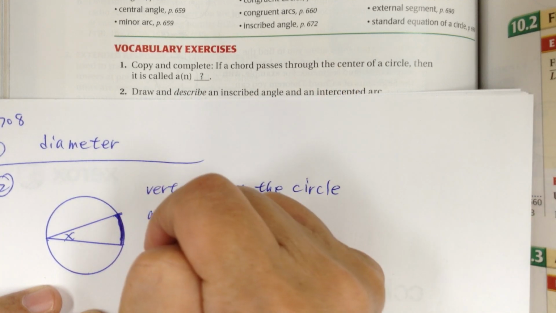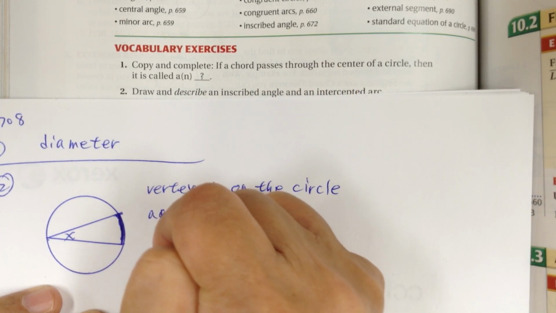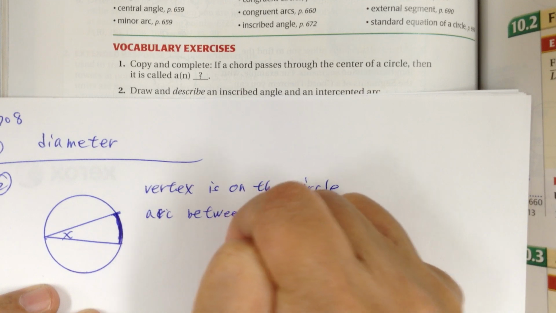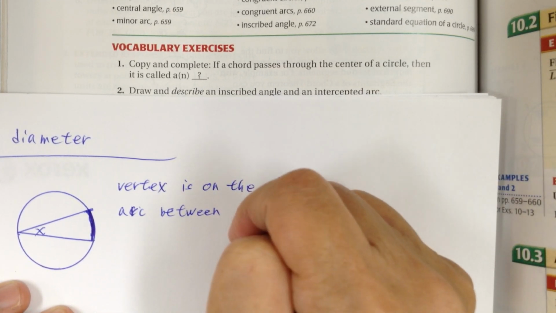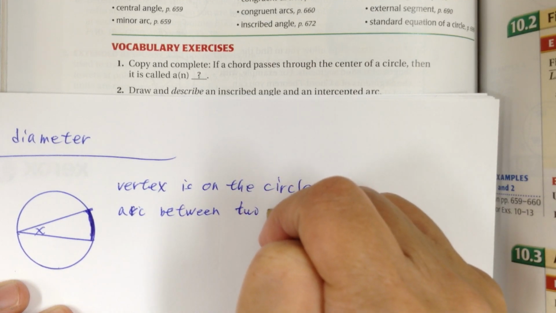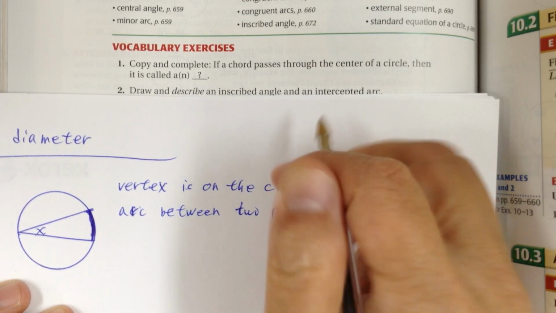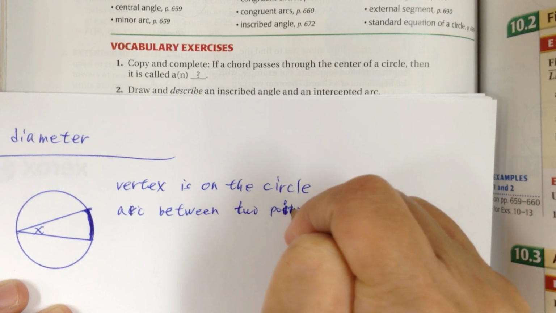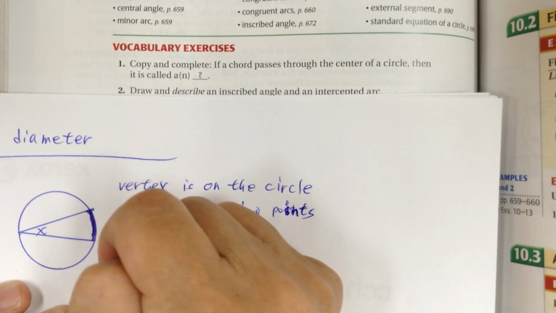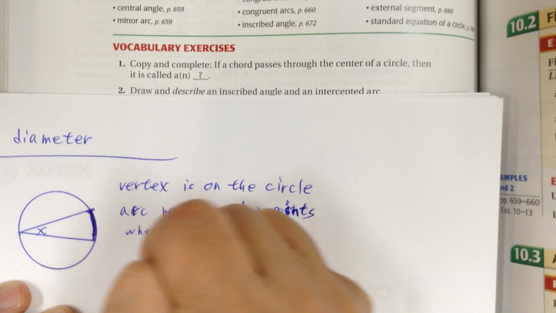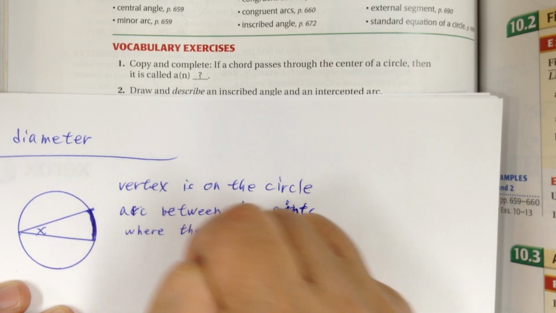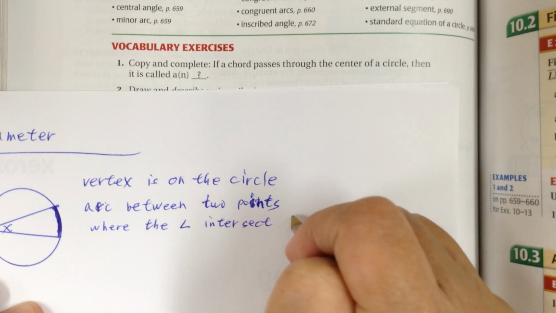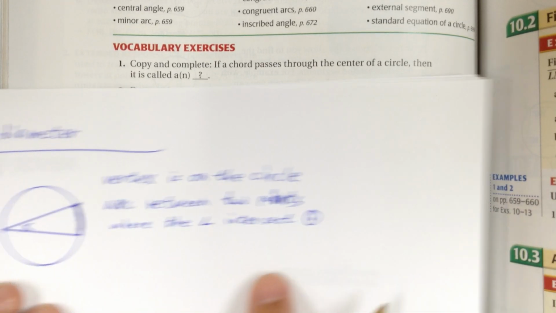Intercepted arc is the arc between the two points where the angle intersects the circle. Okay, that's number 2.